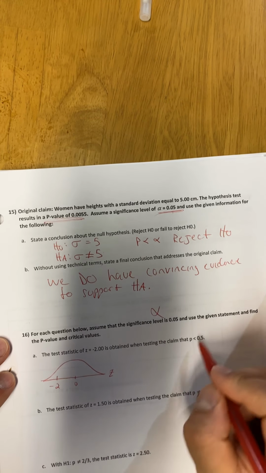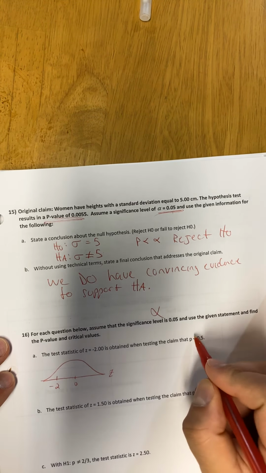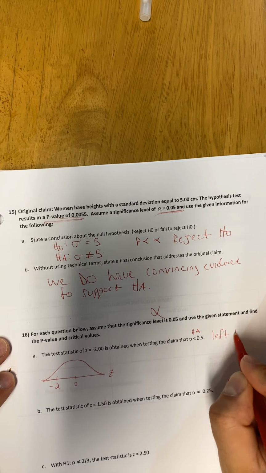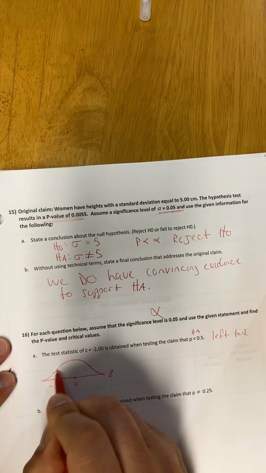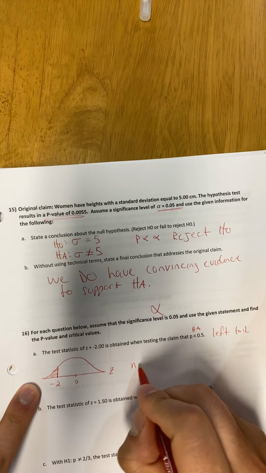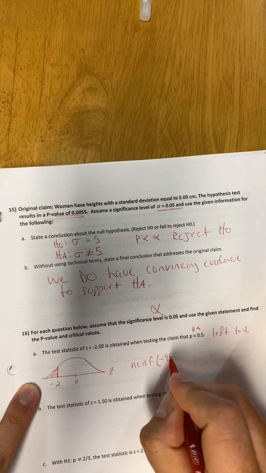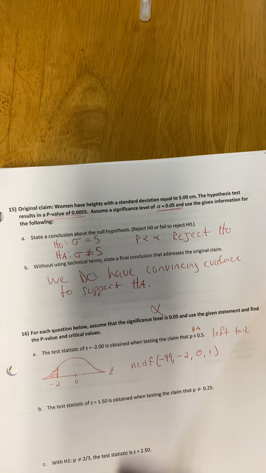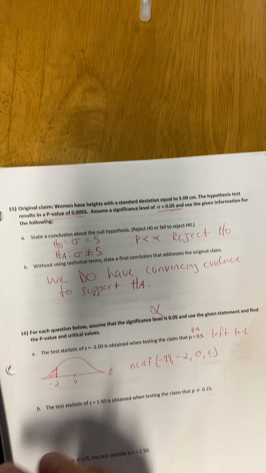Okay, so testing the claim. So this is going to be the Ha, and it's facing left, so that's a left tail. So I've got to find the area under the curve from here to here. So that's normalcdf(-99, -2, 0, 1). And I wish I could do this in my head.